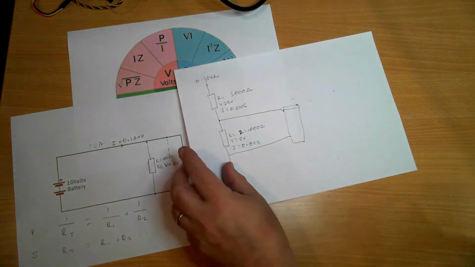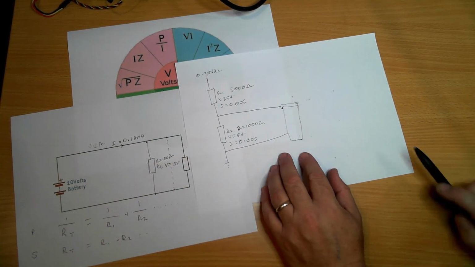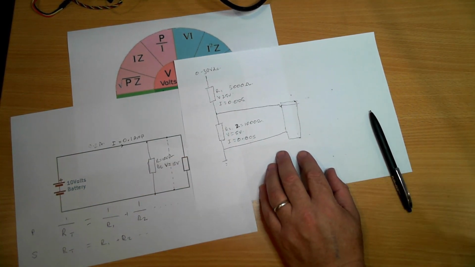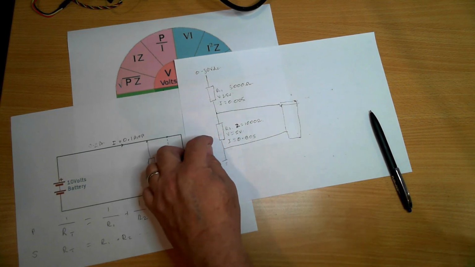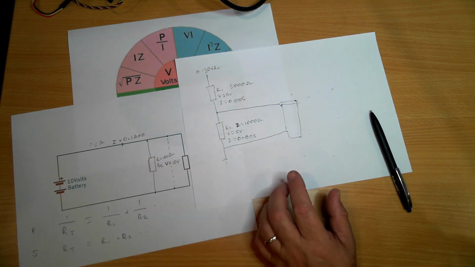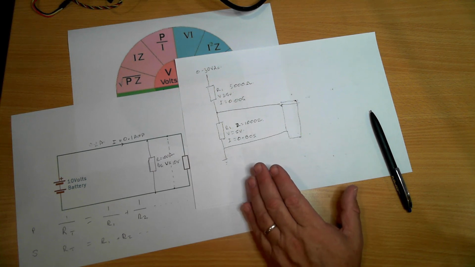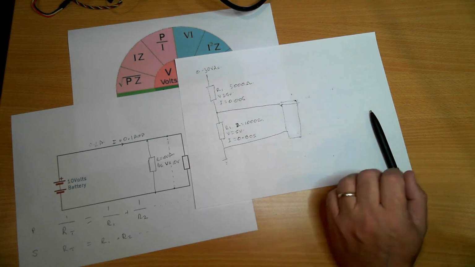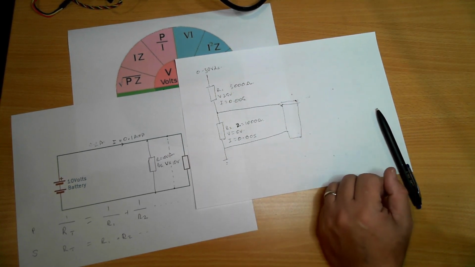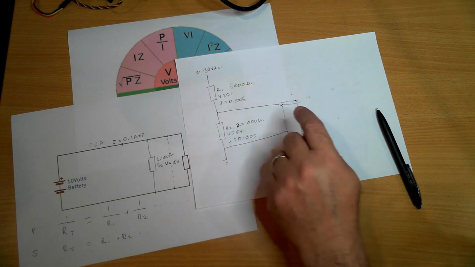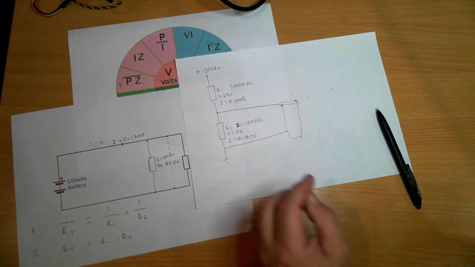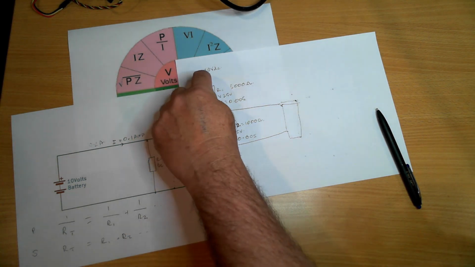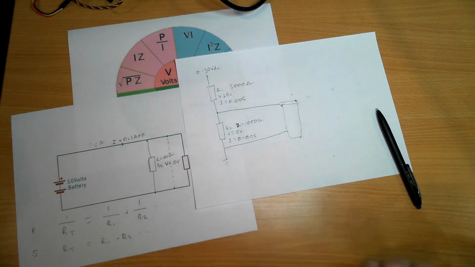So this is actually the best description I've got at the moment for how a voltage divider works, and it's used quite a lot in industry and quite a lot in other electronic devices. If you need the input to be lower than what your receiving signal is, then you can divide it down.